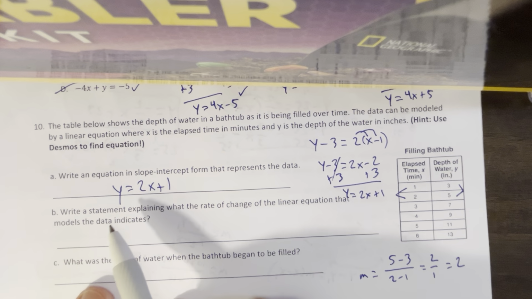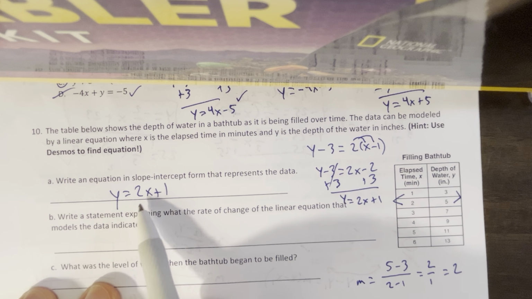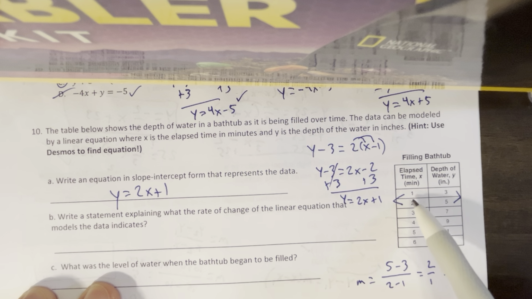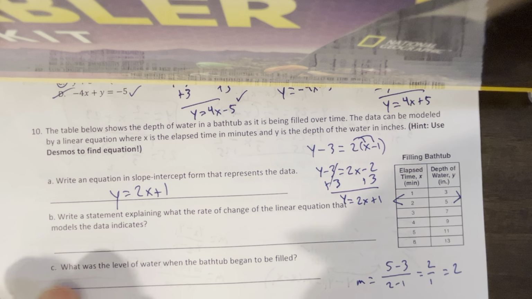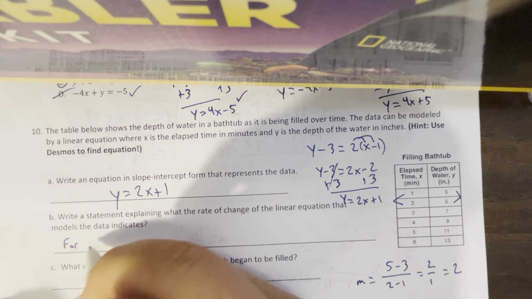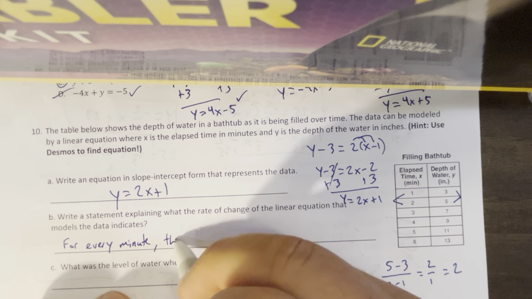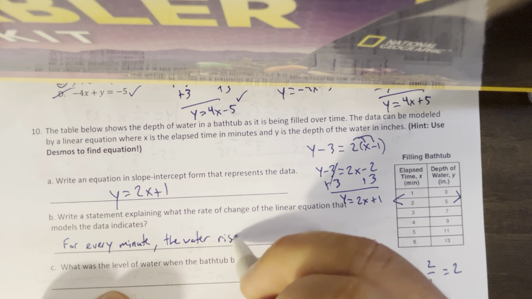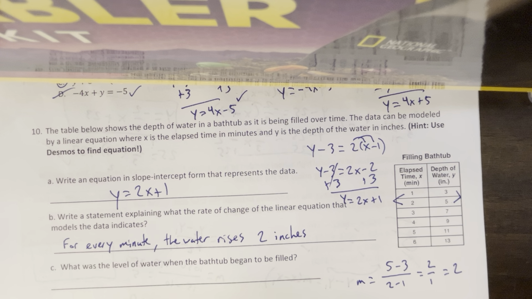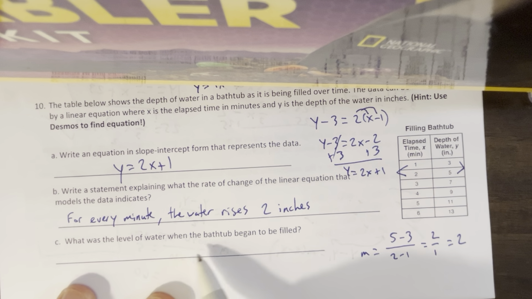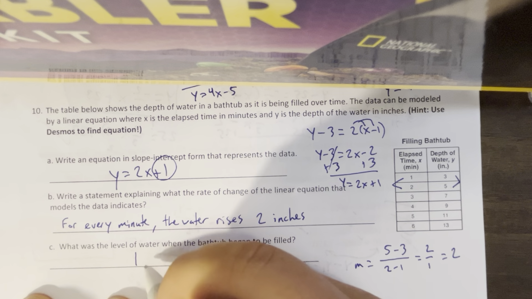And then letter B says, write a statement explaining what the rate of change of the linear equation that models the data indicates. And so the slope is 2, which means for every minute passed, the depth of water is rising 2 inches. So the water is rising at 2 inches per minute. What was the level of the water when the bathtub began to be filled? Well, that's going to be the y-intercept, and so it's going to be 1 inch.